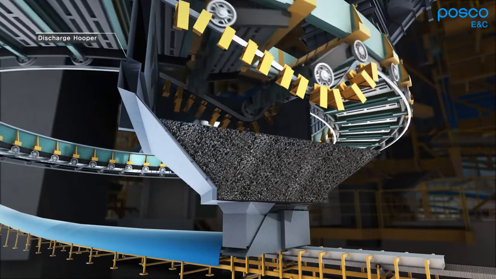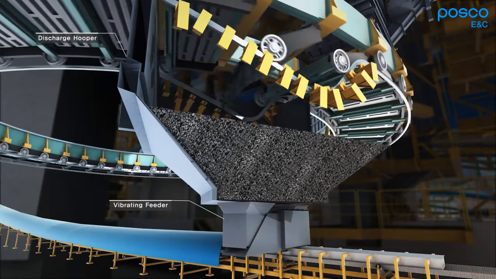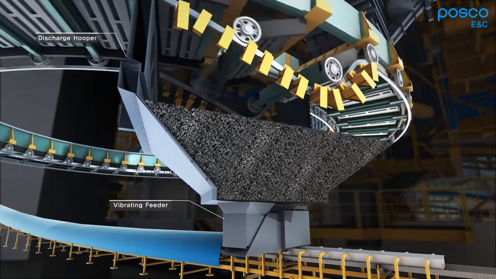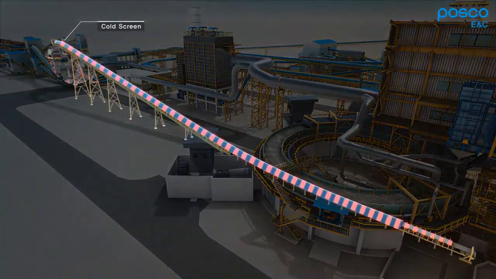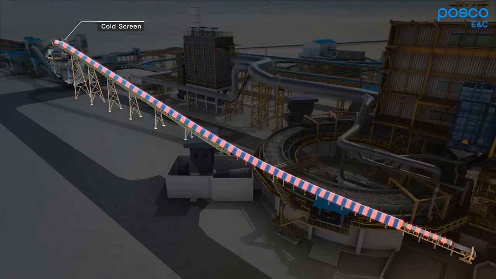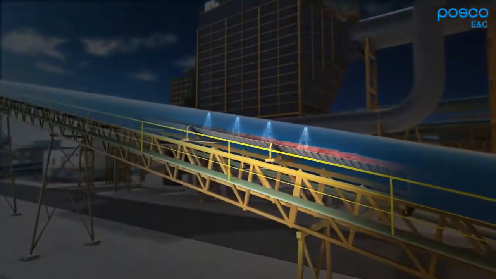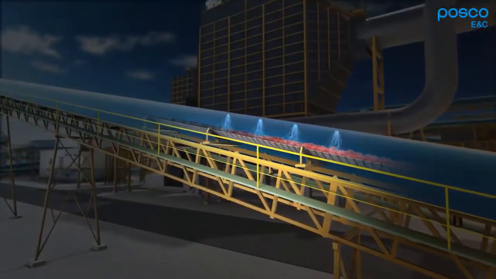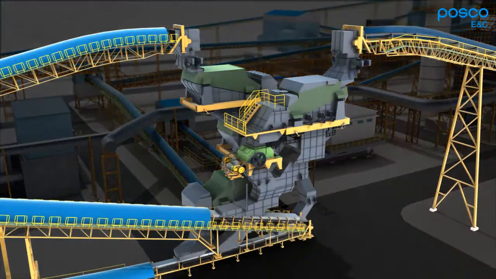The sinter ore stored in the discharge hopper is fed into the belt conveyor by a vibrating feeder at a constant amount. The feeding amount is remotely controlled at the control room. The cooled sinter ore is transferred to cool screens by the belt conveyor and then starts to be screened. At this point, the temperature of the sinter ore discharged from the cooler is measured in real time, because high-temperature sinter ore may cause the belt conveyor to be damaged, so the high-temperature sinter ore has to be immediately cooled off. The cooled sinter ore is conveyed to the cold screen, and the screening and crushing equipment starts.